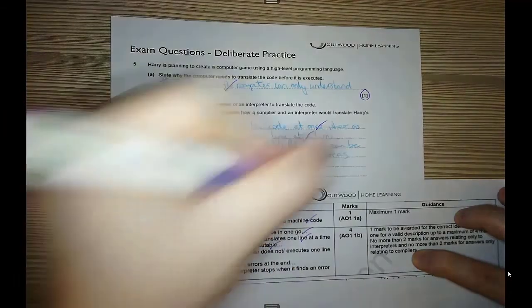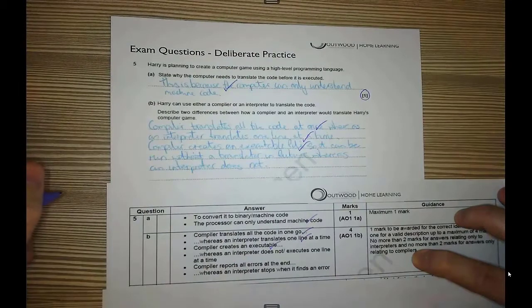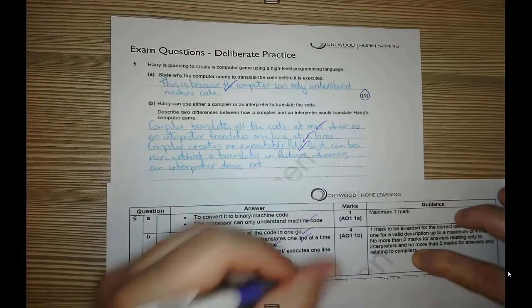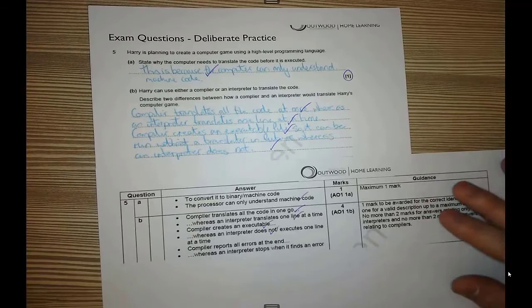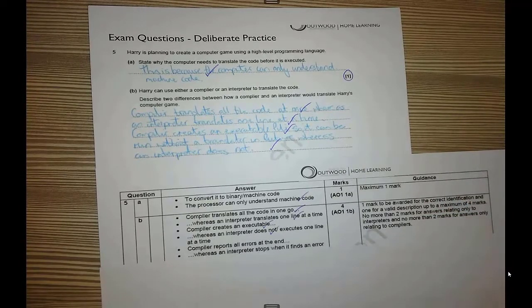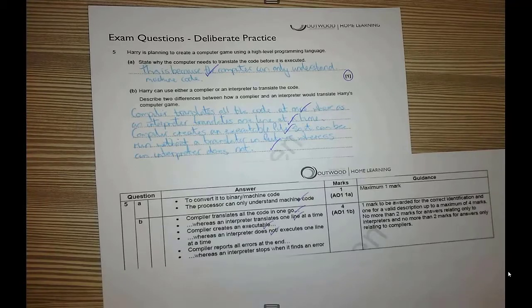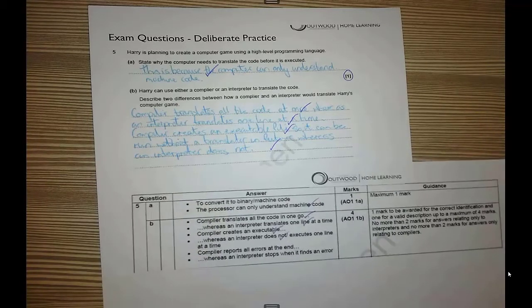Compiler creates an executable so that it can be run without a translator in future, whereas an interpreter does not. Bang. 4 marks. The other thing in the mark scheme that could have been said is a compiler reports all the errors at the end, whereas the interpreter stops when it finds an error. And remember, that's a reason why an interpreter is useful for people learning to program.